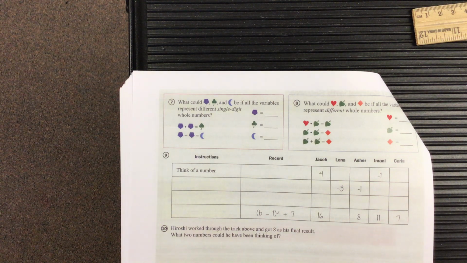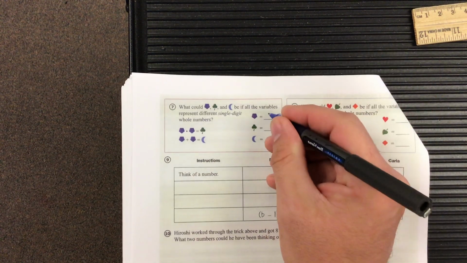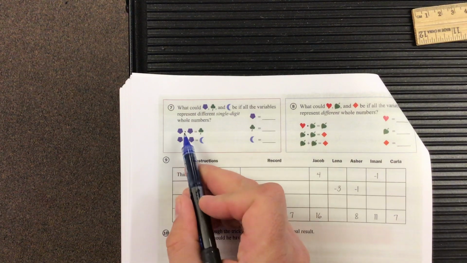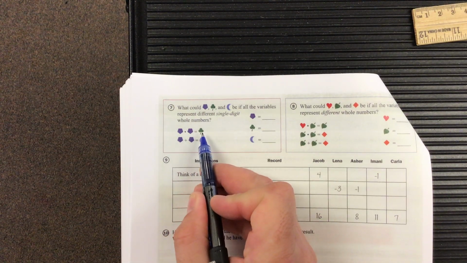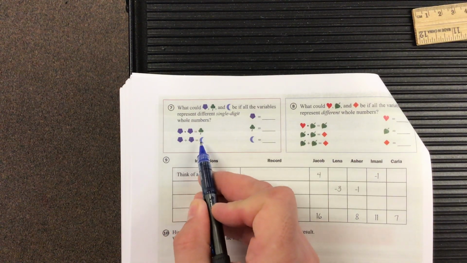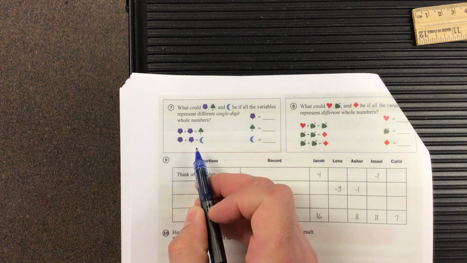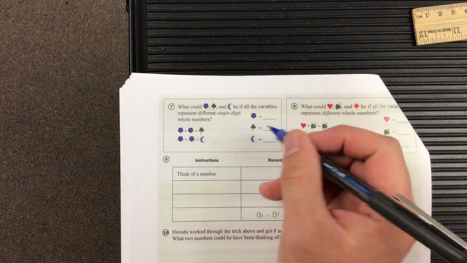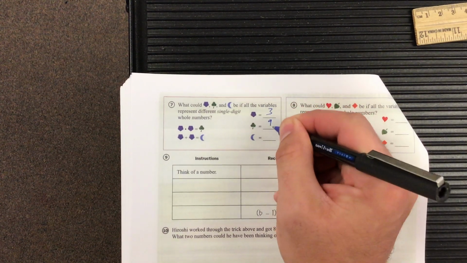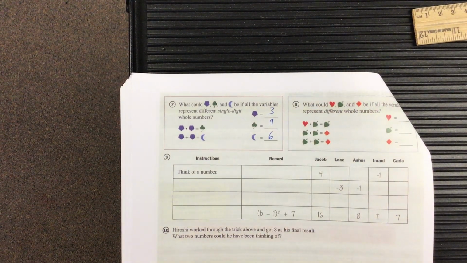Got one? What do you got? 3, 9, 6, 8. Did you have that as well? Yeah. I had 2. 2 doesn't work, because 2 times 2 would be 4, and 2 plus 2 is 4, and it says it can't be the same number. Oh. Confused there. 3, 9, 6. Well done.